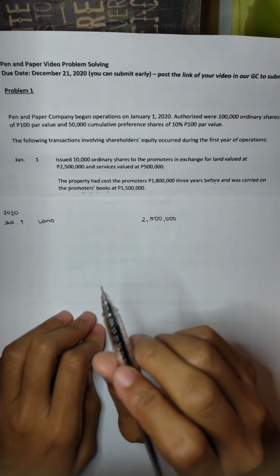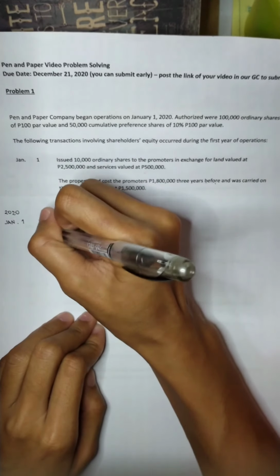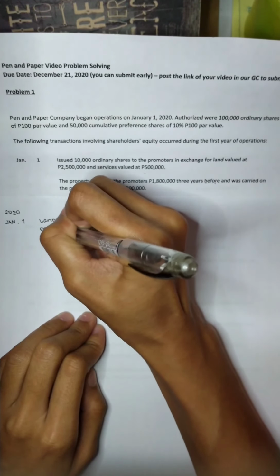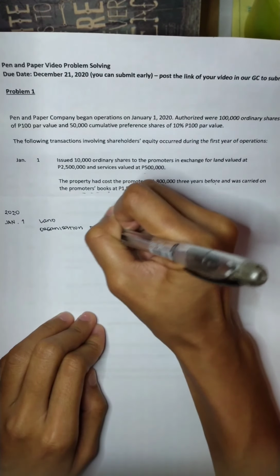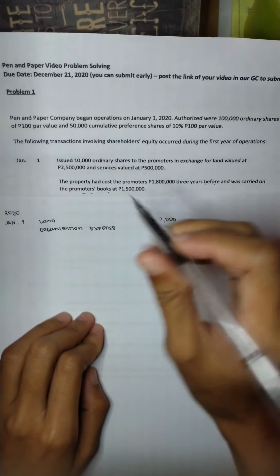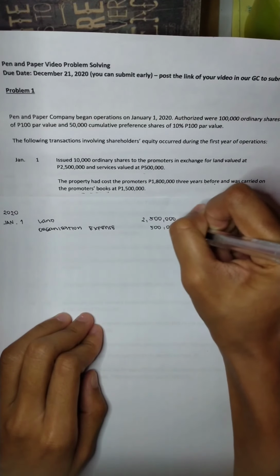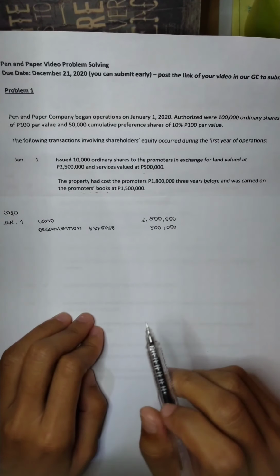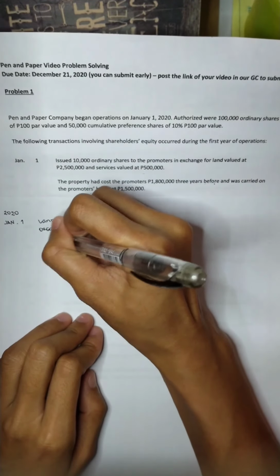The answer is no. We have another term than services, and that is organization expense. And that amount is 500,000. And we will credit ordinary shares.